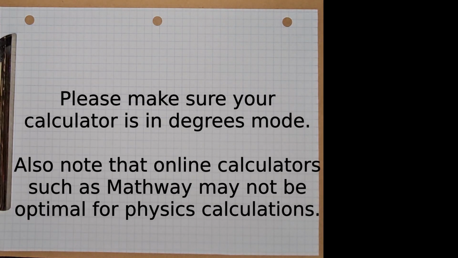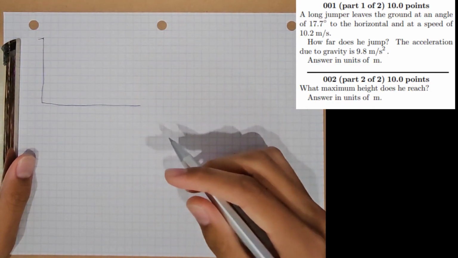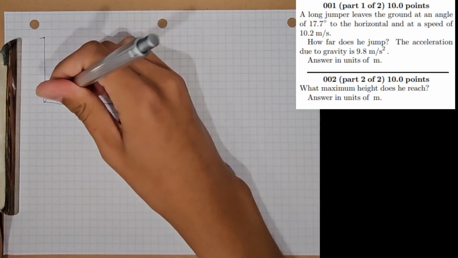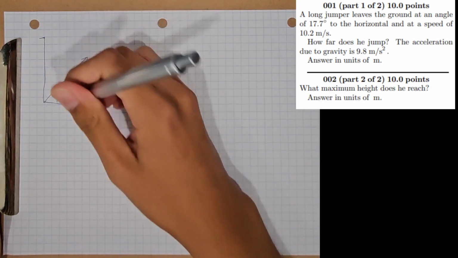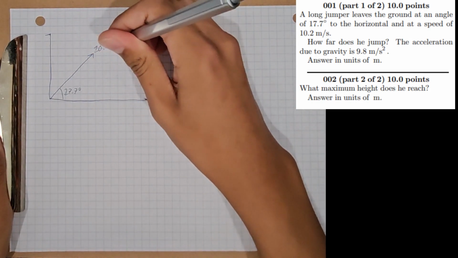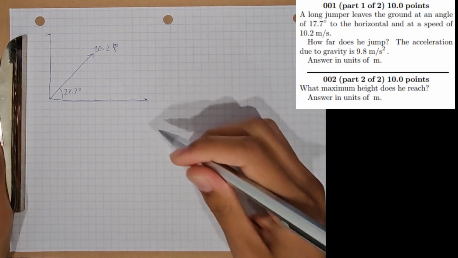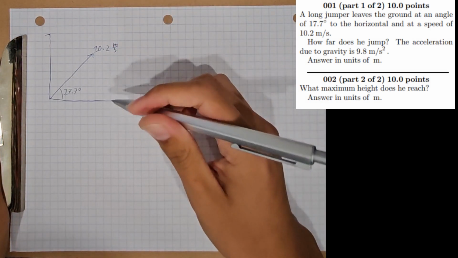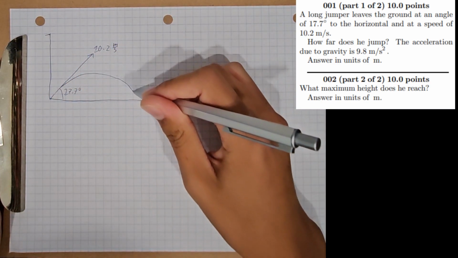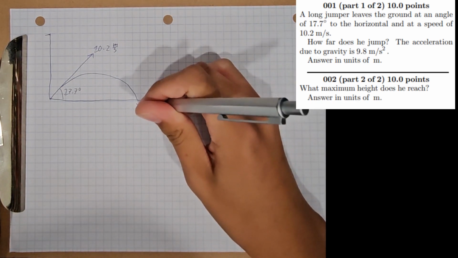The first problem I have is about the long jumper. Here we can see that the long jumper will leave the ground at an angle of 17.7 degrees, and this vector will have a speed of 10.2 meters per second. We want to find out the distance that this long jumper will jump. So we can draw a parabola showing his motion, and this is going to be the x distance that we are trying to find.